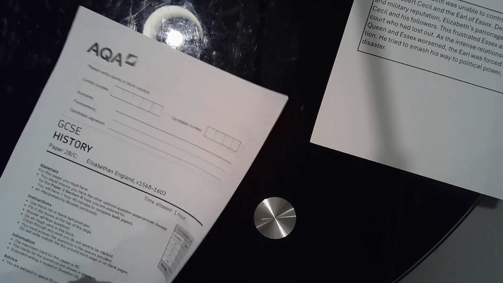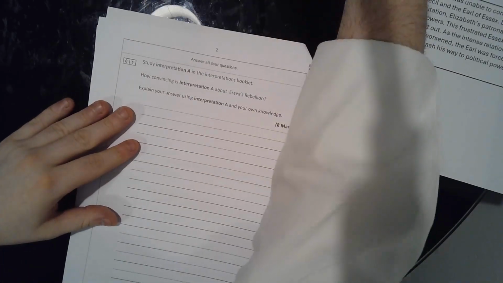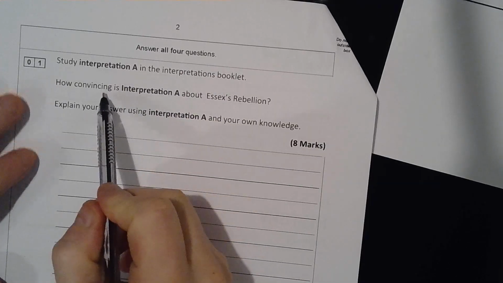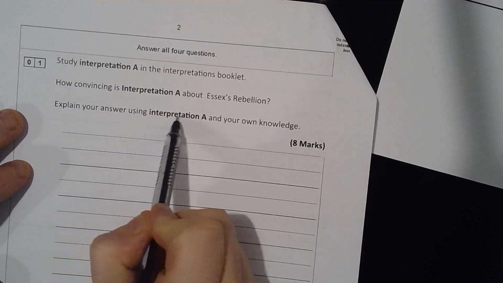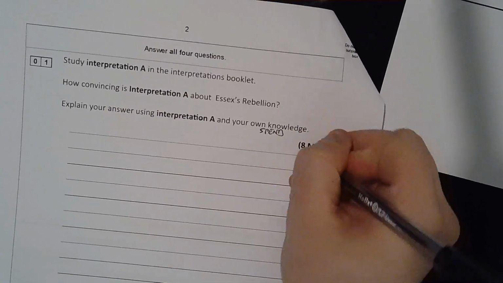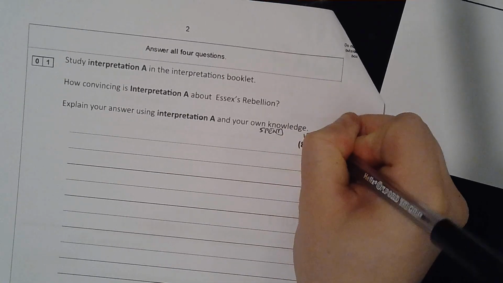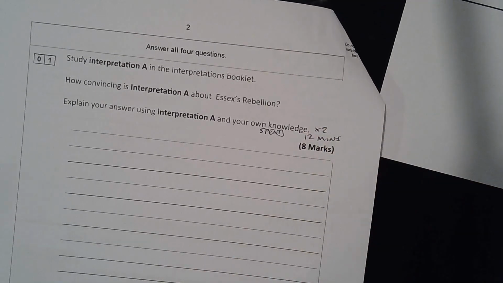So if we open up our paper, we always know that it's going to start off with an interpretation, and this one says, study interpretation A in the interpretation booklet. How convinced is interpretation A about Essex's rebellion? Explain your answer using interpretation A and your own knowledge. So straight away we know that's spend knowledge. We can see it's 8 marks, so it's going to be 12 minutes. And it's going to be times 2 paragraphs.